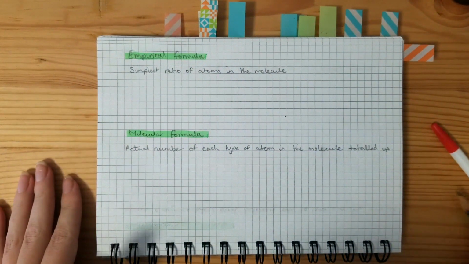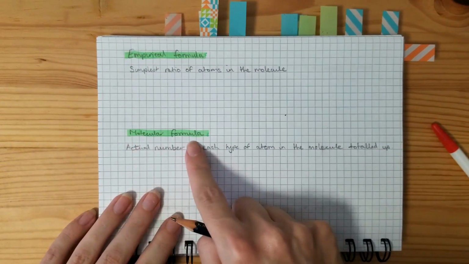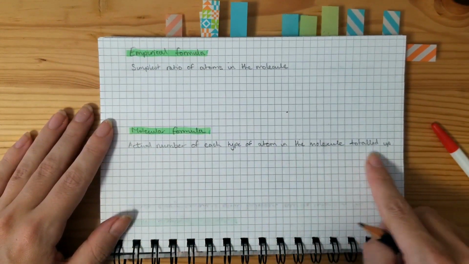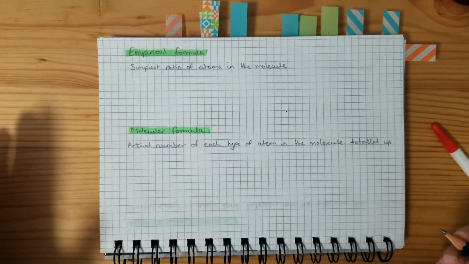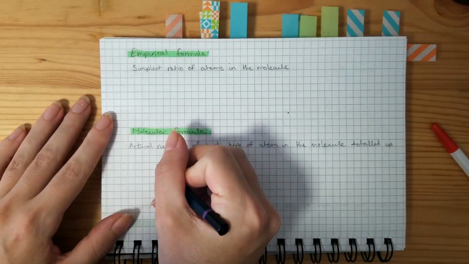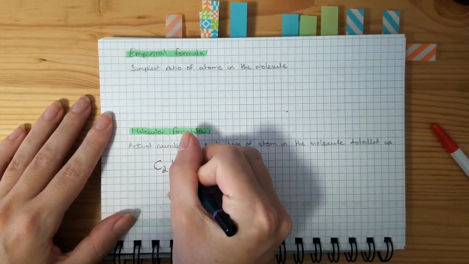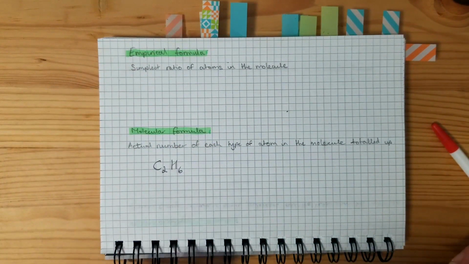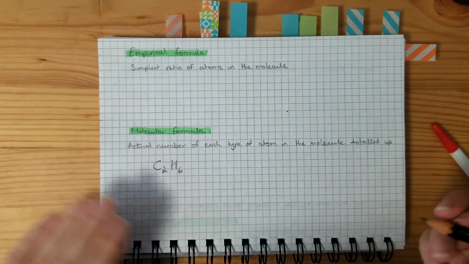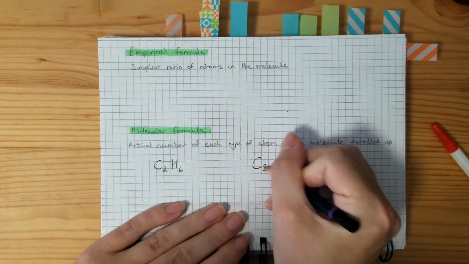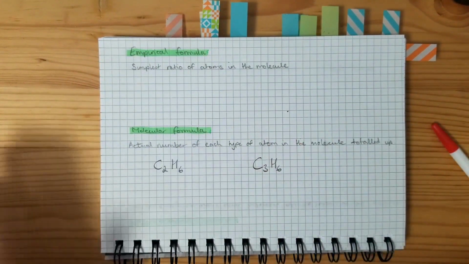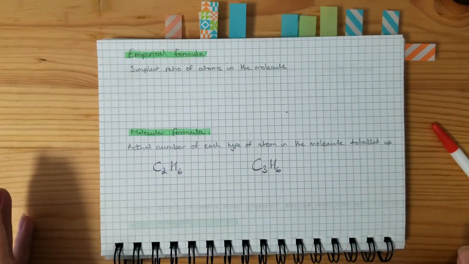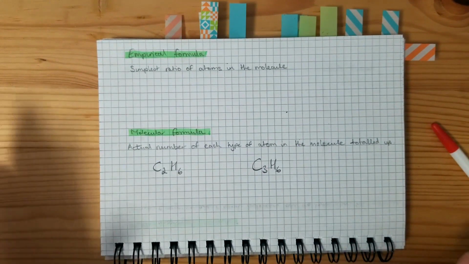In the first place, the one you will be most familiar with is what we call the molecular formula, which is where we write down the actual number of each type of atom in the molecule total together. So if we had a molecule that had a molecular formula of C2H6, for example, we know that molecule has 2 carbons and 6 hydrogens in it somewhere. Or we could have C3H6, so we know that molecule would have 3 carbons, 6 hydrogens. We don't know anything about how they're arranged. All it does is give you the total.